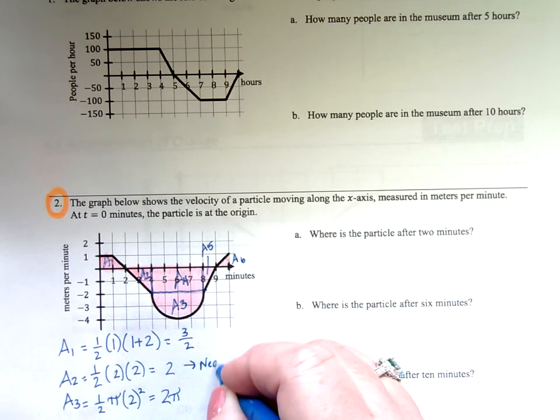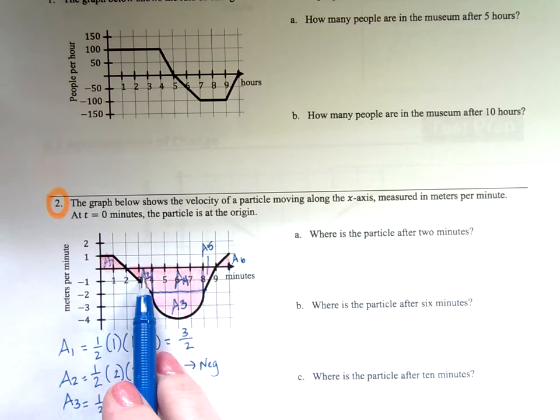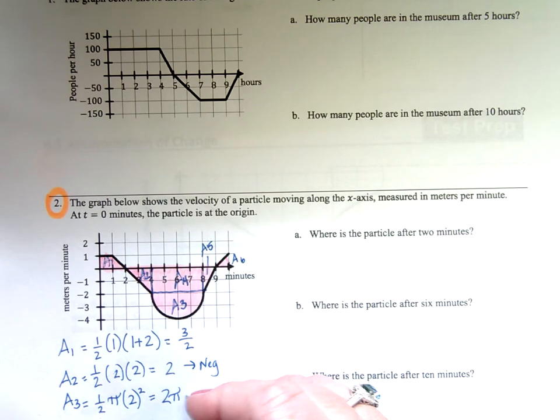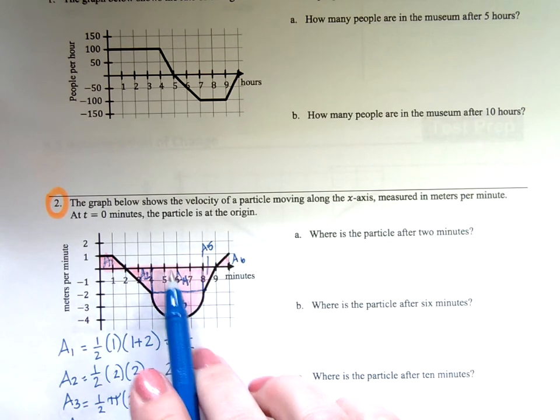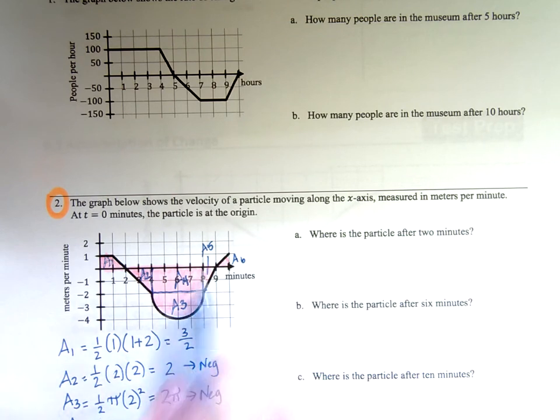This triangle A2, A3 is also negative, as will be A4, my rectangle. A4 is the base times the height, 4 times 2. That gives me 8. That's going to be negative as well because it's below the x-axis.